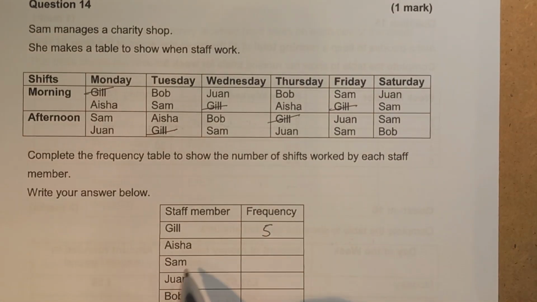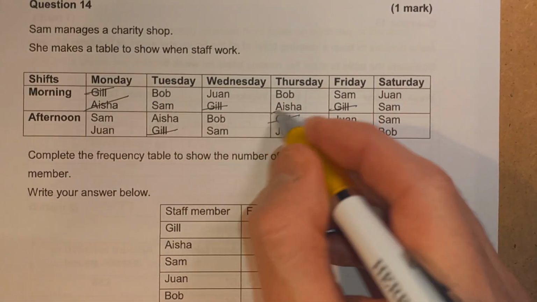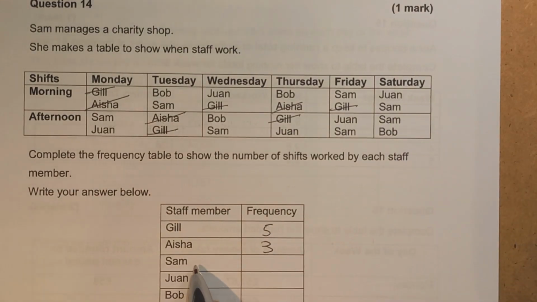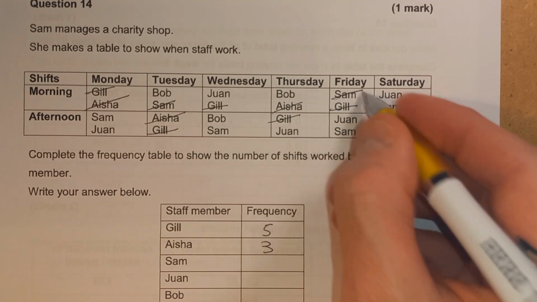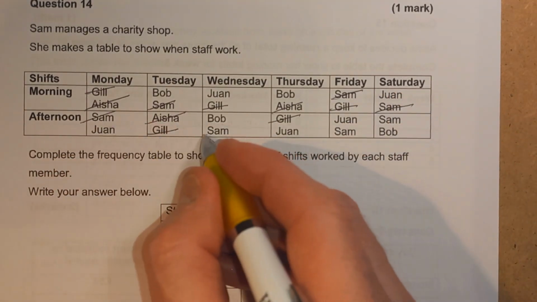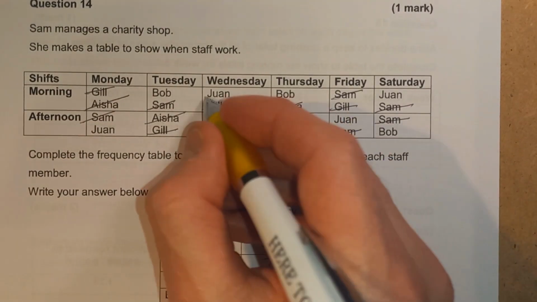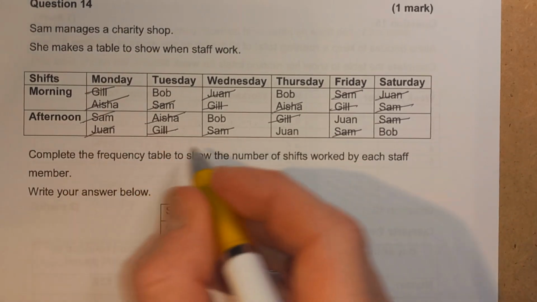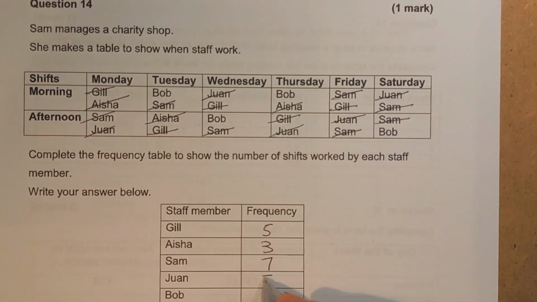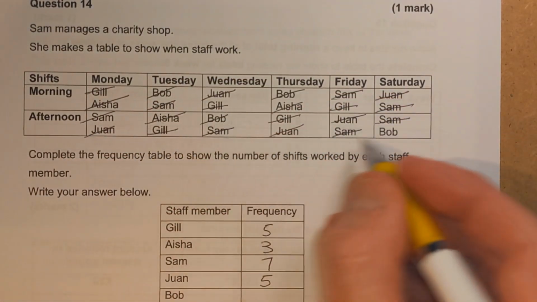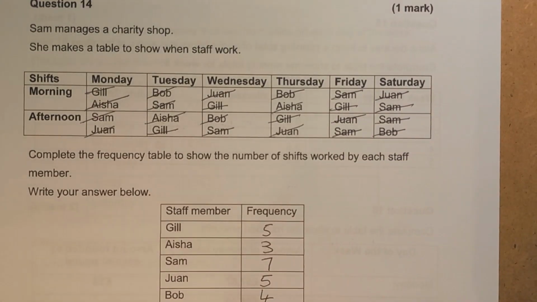Who have we got next? Aisha. So we've got 1, 2, 3. Just 3 for Aisha. How many for Sam? We've got 1, 2, 3, 4, 5, 6, 7. How many for the next one? 1, 2, 3, 4, 5. And how many for Bob? 1, 2, 3, 4. And if I've done this correctly, we should have everything crossed off, nothing missed. Looks good to me.